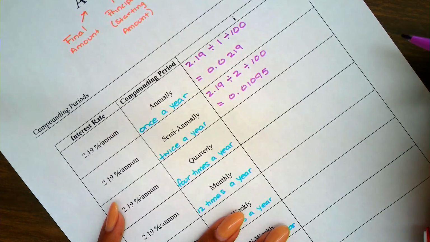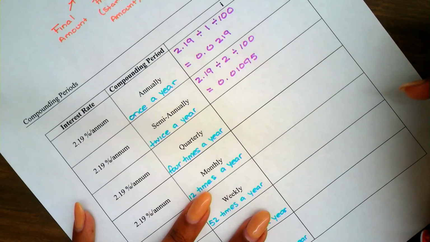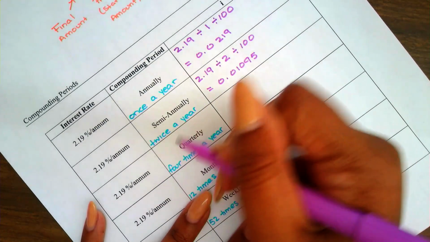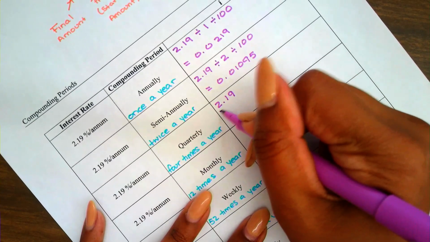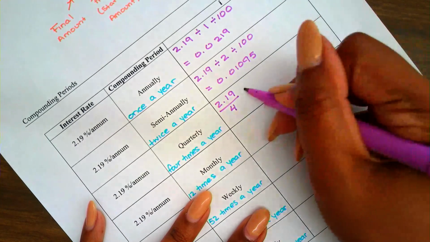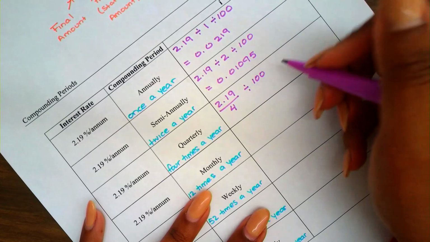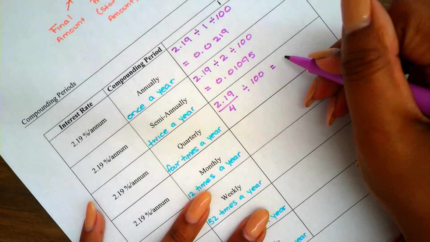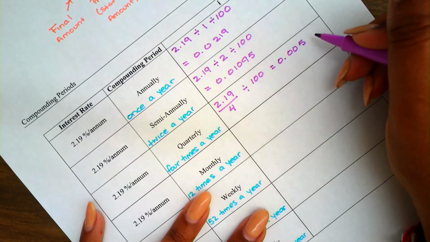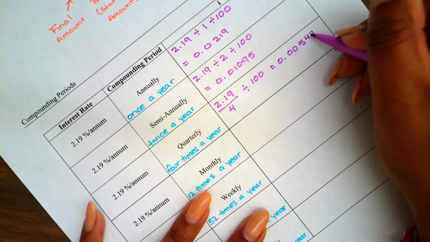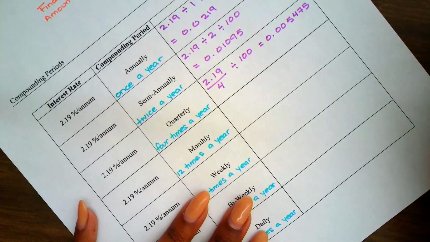If it helps you, write it however you want to write it. For example, 2.19, 4 times a year, you could divide by 4 and then write this divided by 100 because we want it as a decimal. Totally up to you. And then that would equal 0.005475. Make sure that these numbers work in your calculator too, okay? Totally up to you how you want to write it.